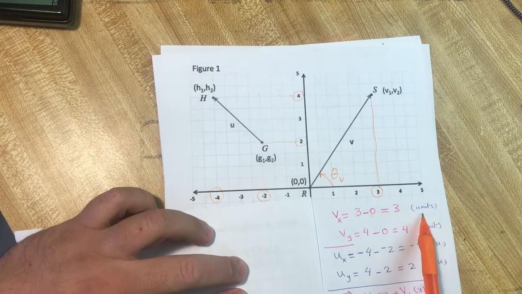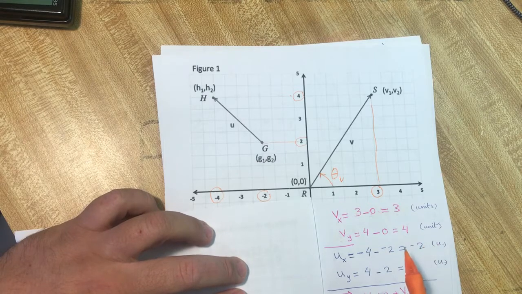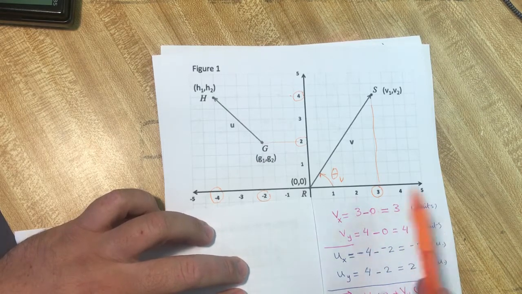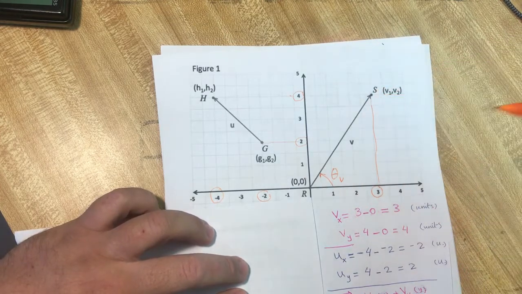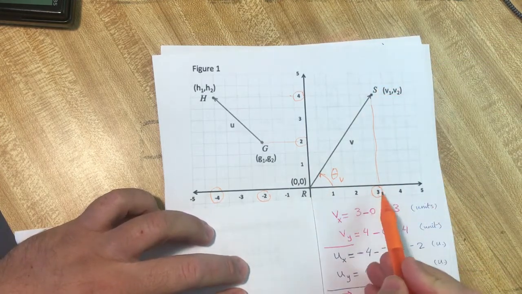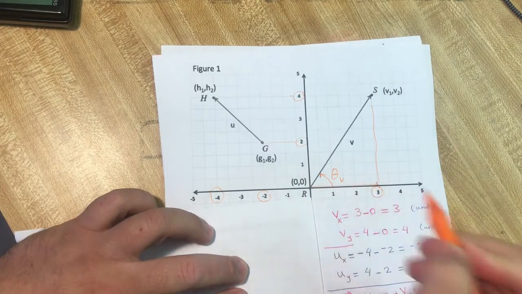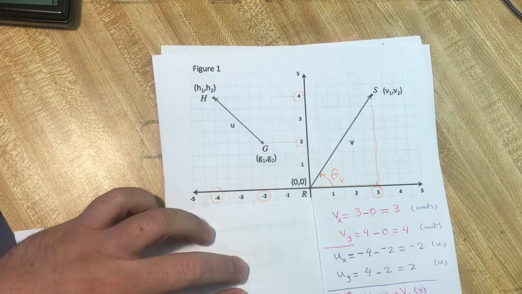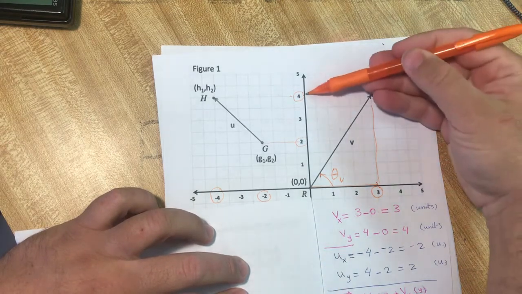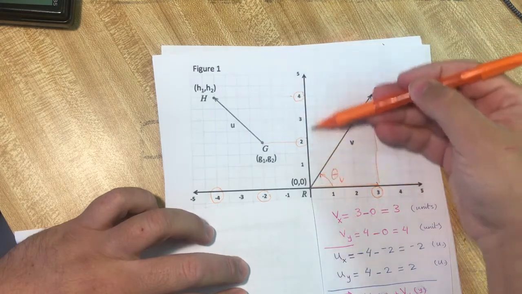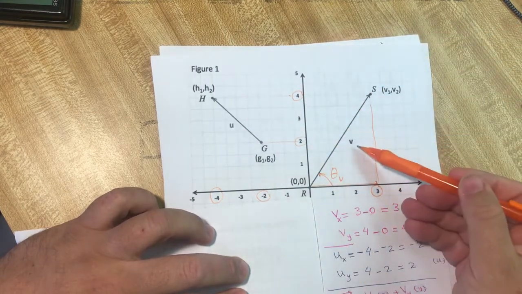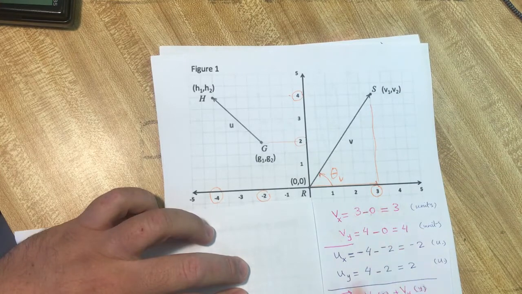Maybe it is length, maybe it is force, maybe it is velocity, acceleration, or anything. It is just a unit for this vector. So now the x component is 3, which is the x length for the x component of the vector v. What about the y component? It is 4 minus 0. So the length of the y component for vector v is 4.